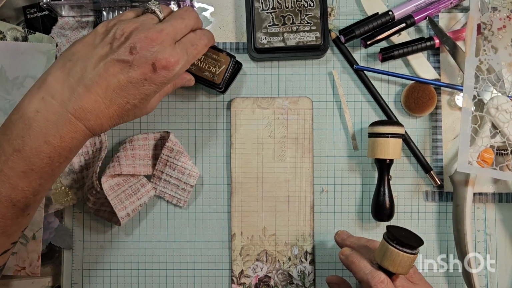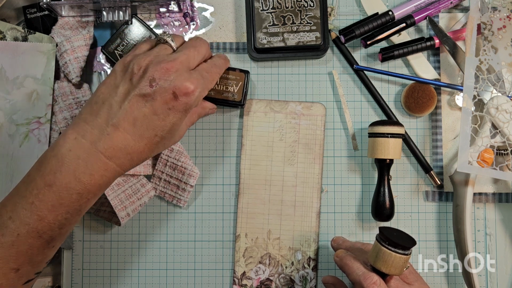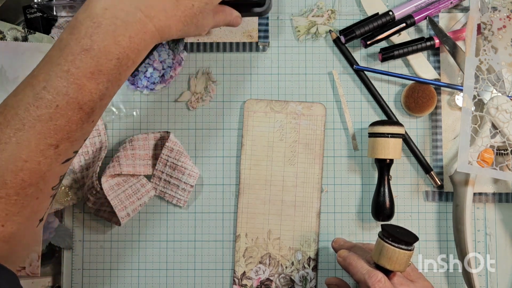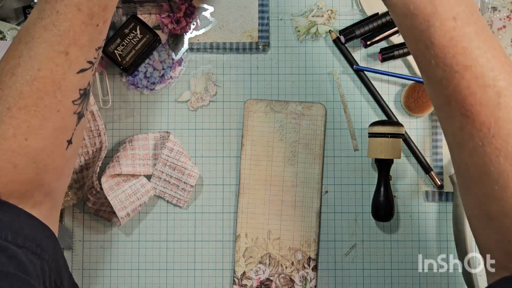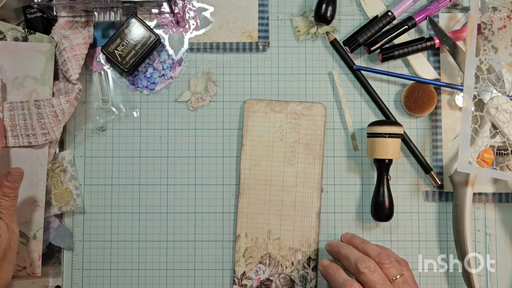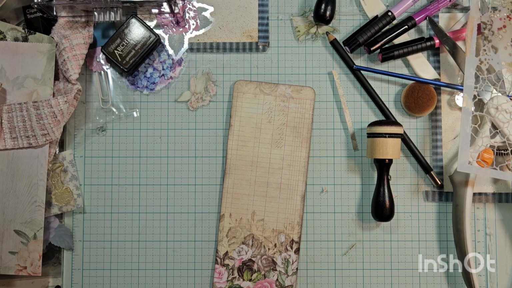I feel, you know what we haven't played with for a little while is modeling paste. Whoa, making a big mess. Knocking everything over. All right, let me get a stencil. What stencil do we want?